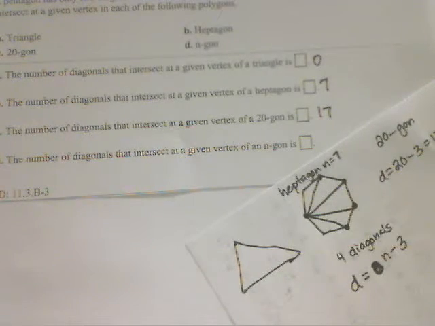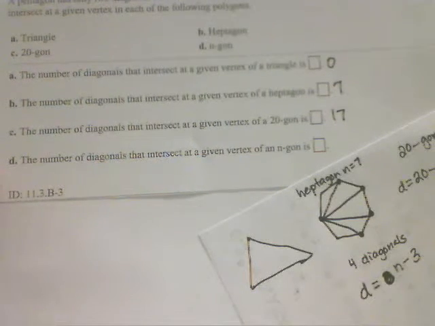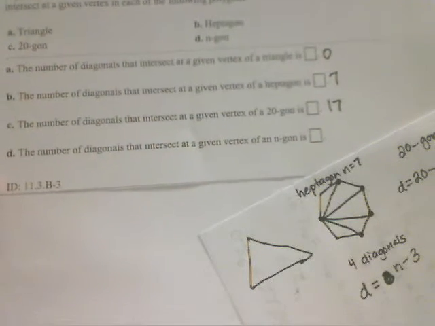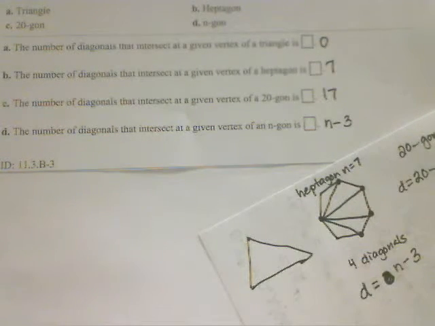So there are 17 diagonals in a 20-gon. And of course, part D is the one that I just gave you here. The number of diagonals that intersect a given vertex of an n-gon, of any polygon, is n minus 3. That's always the number of sides of that polygon minus 3.